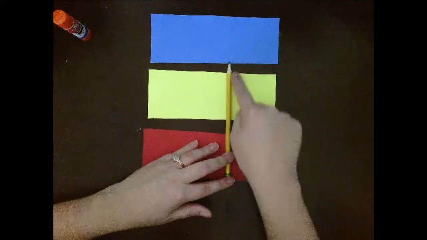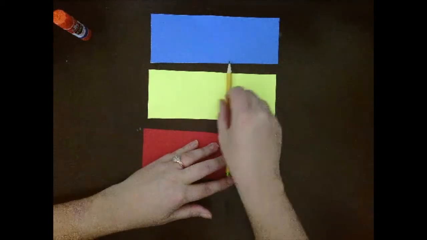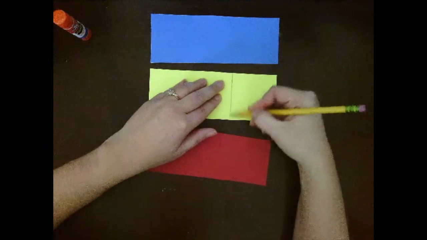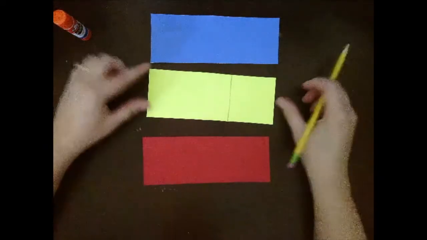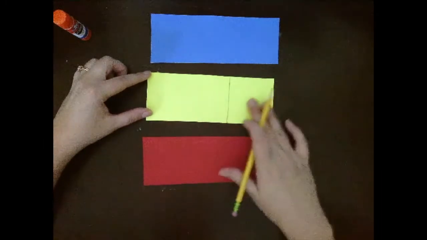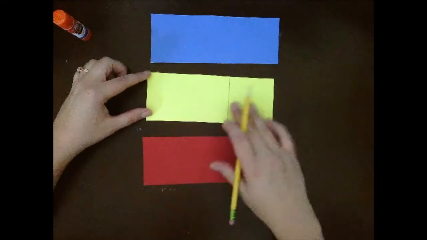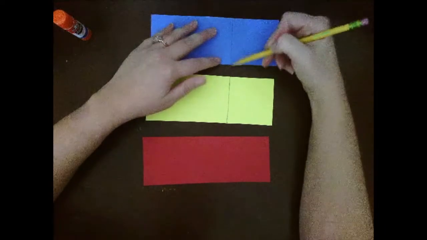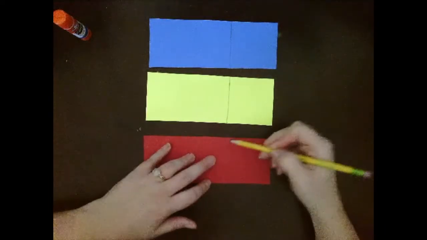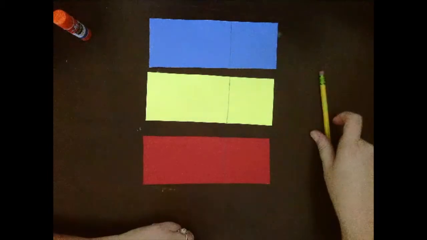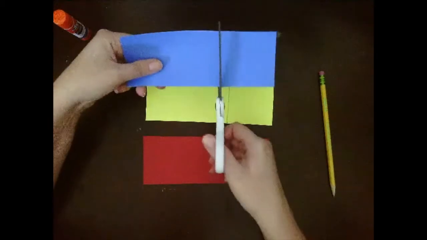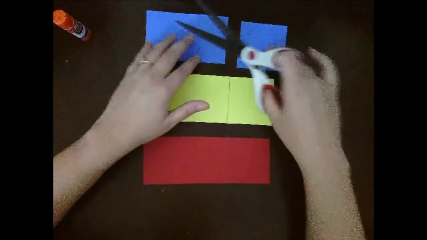I have my rectangle, but if I start on one side and I move my pencil over a little bit, you'll see I have a square shape that I can get from the rectangle. So then I'm going to draw a line, and now I can see that I have a rectangle and a square. I'm going to draw this line on the other 2 colored rectangles that I have.